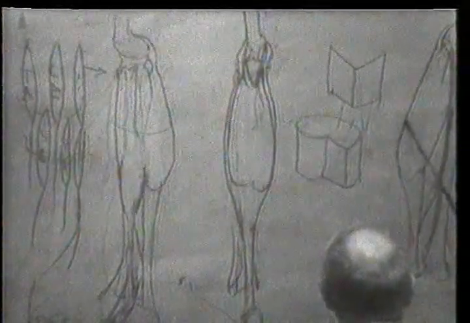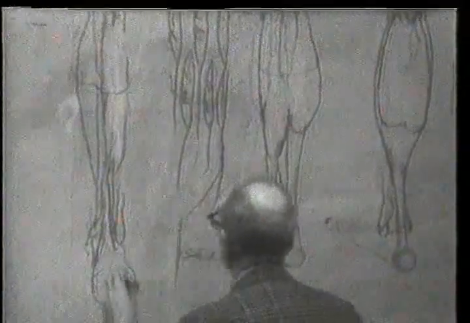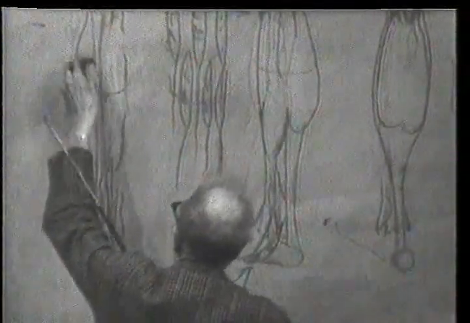The contour line comes around, you see, and goes over the bone. On this front view here, that bone is right under the skin all the way down. And artists like to say it can be a ribbon of light or a ribbon of shade.